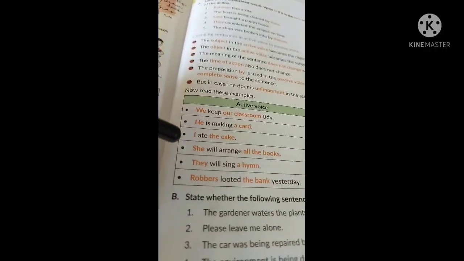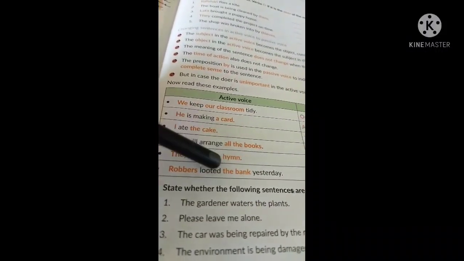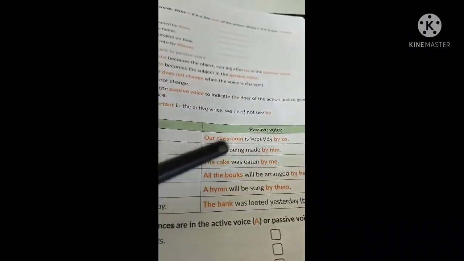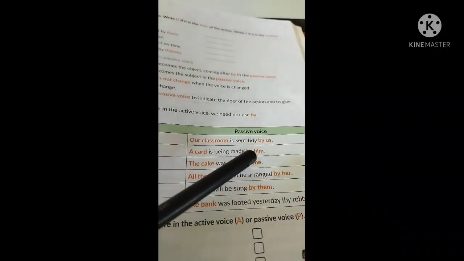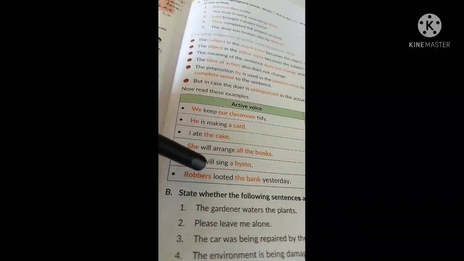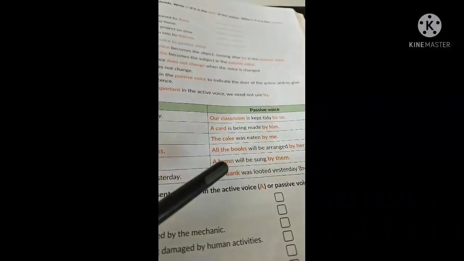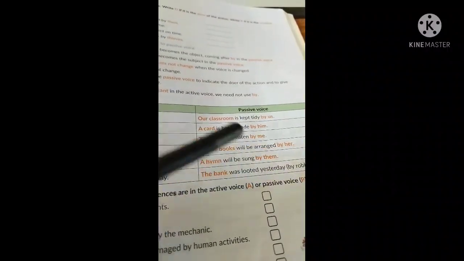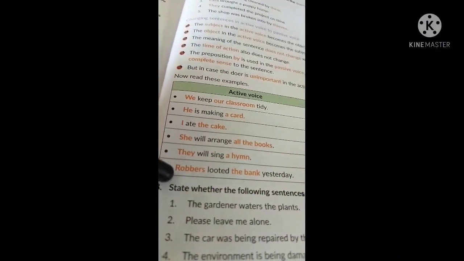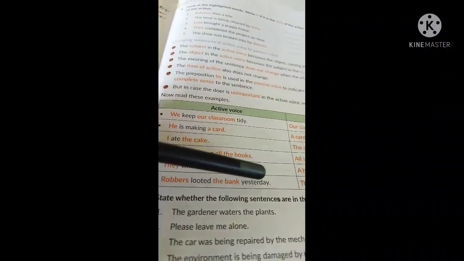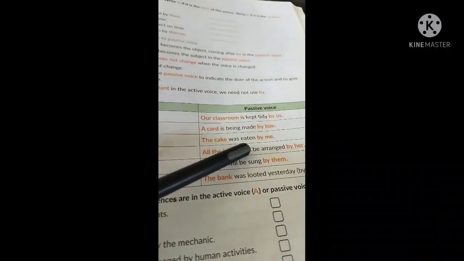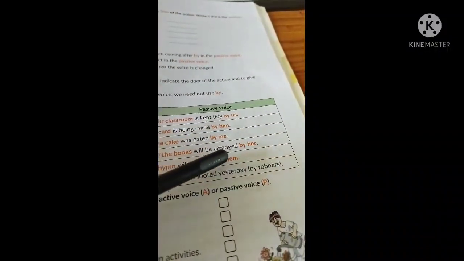Like sentences given, she will arrange all the books. When you change it into the passive voice, it becomes all the books will be arranged by her. They will sing a hymn. So when you change it into passive voice, it becomes a hymn will be sung by them. Robbers looted the bank yesterday. So the bank was looted yesterday by robbers.